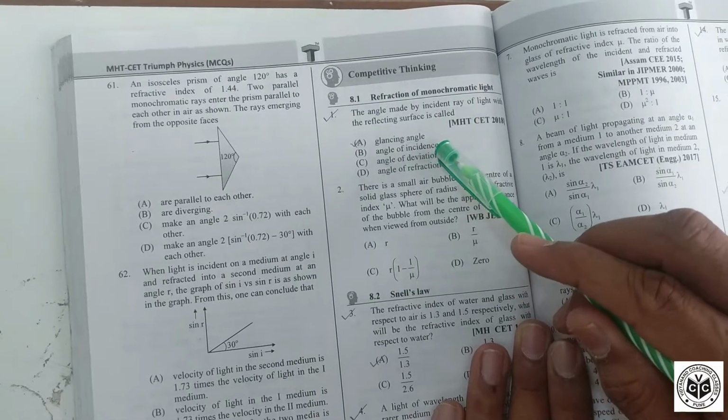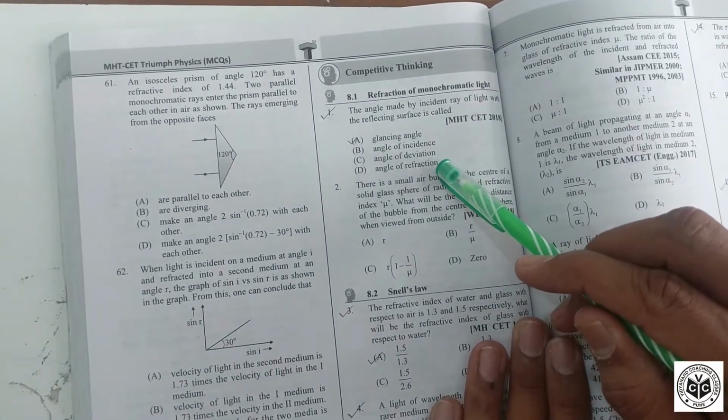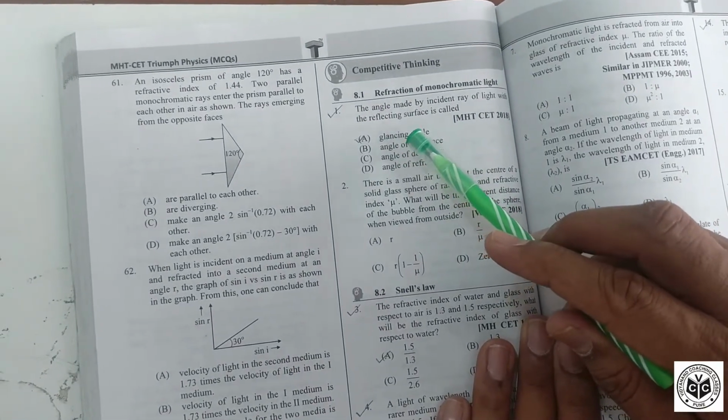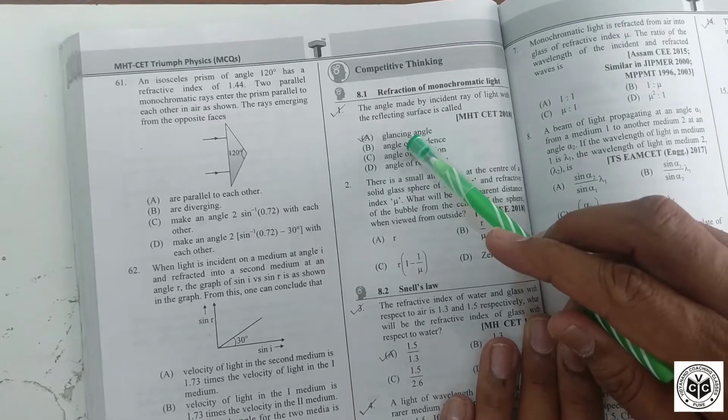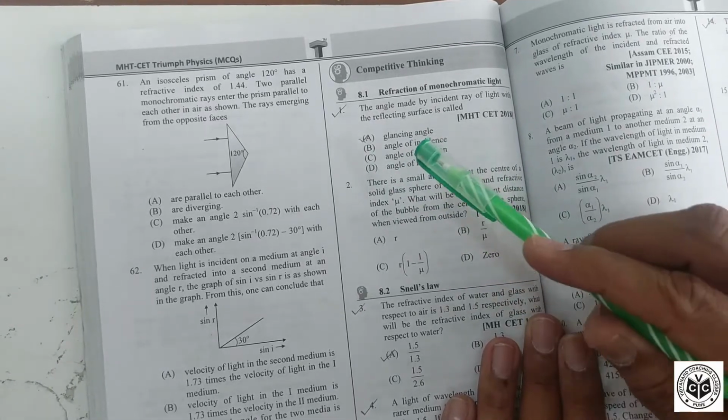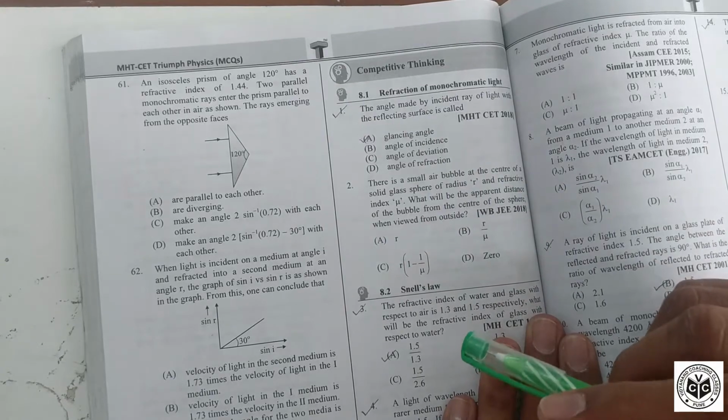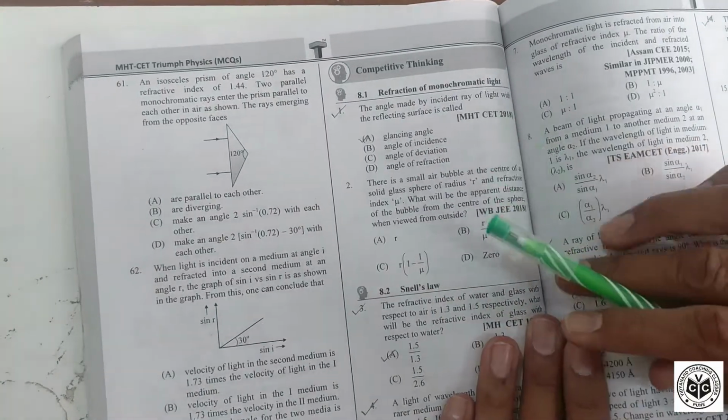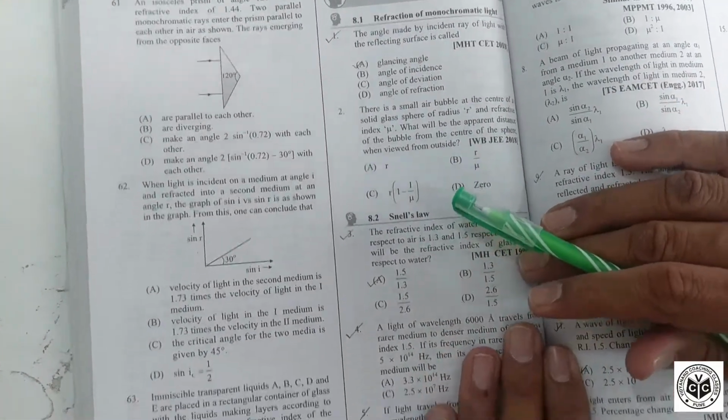So you know all angle of incidence, deviation and refraction. The only angle left is glancing angle. Glancing angle is the angle made by the incident ray with the reflecting or refracting surface. This was asked in CET 2018.